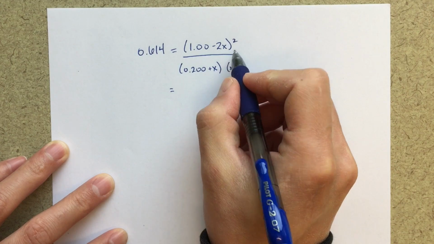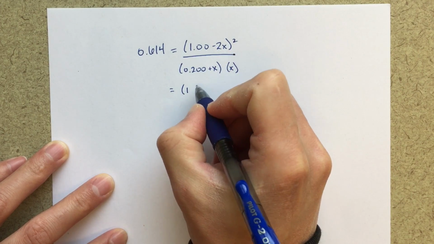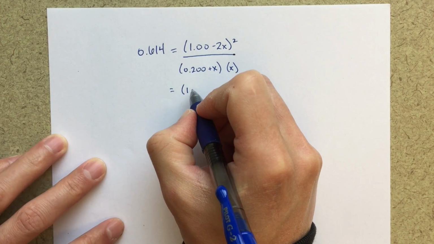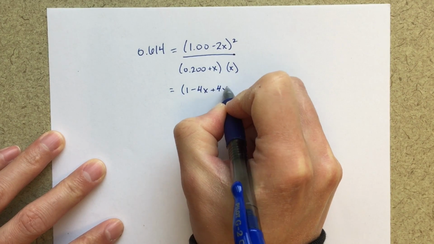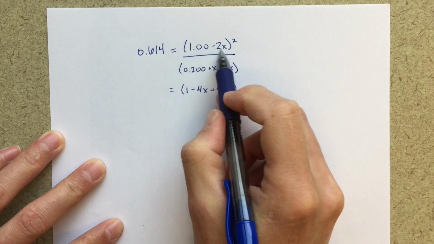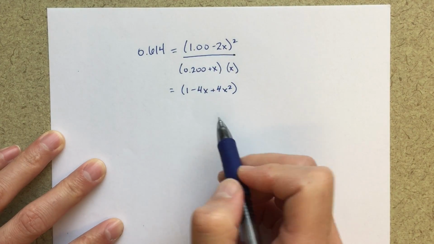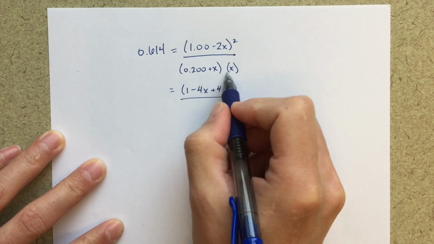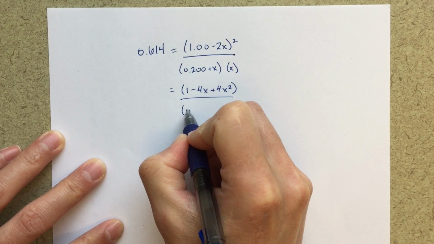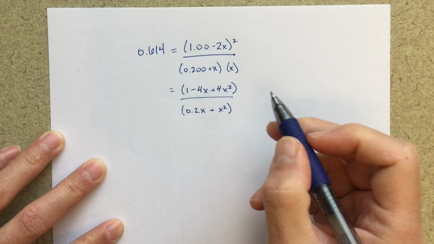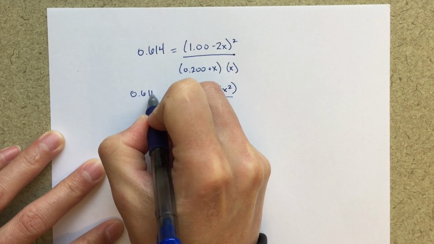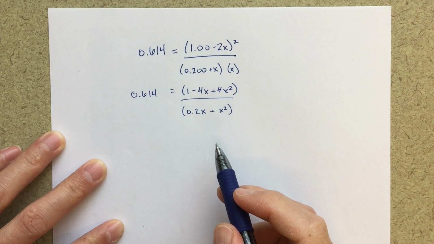So (1 minus 2x) squared is going to end up giving us, I'm going to forget about sig figs while I write this out, 1 minus 4x plus 4x squared. So that's just the expansion of this (1 minus 2x) squared. I'll do the same thing on the bottom. This is really more a distribution of this x: 0.2x plus x squared. That's going to be what's on the bottom. And that is still going to equal this 0.614 on the left-hand side.